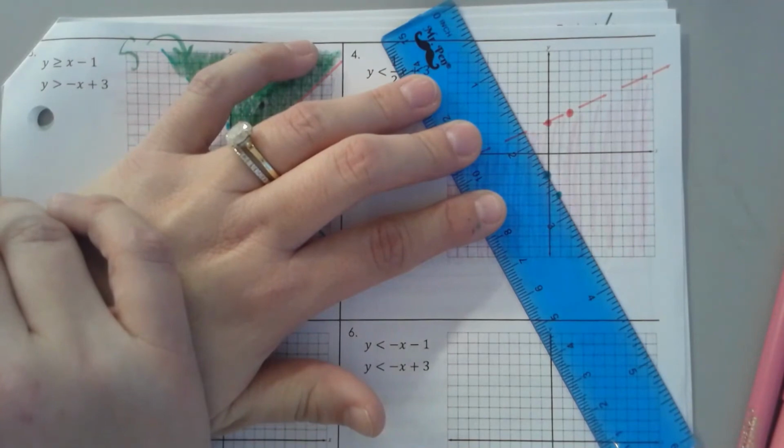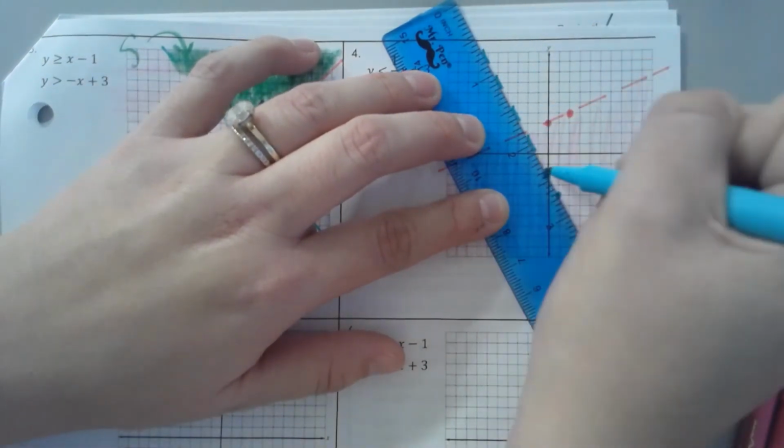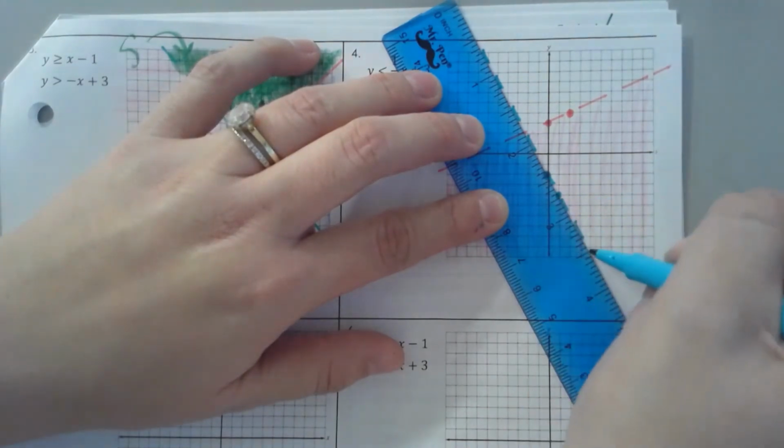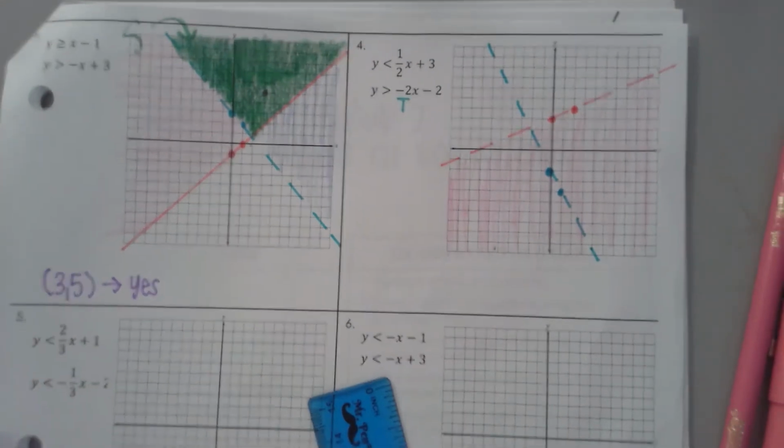Solid or dashed? Dashed. Above or below? Above.